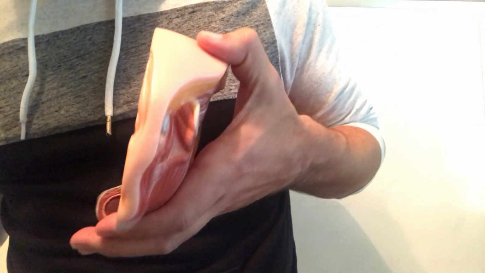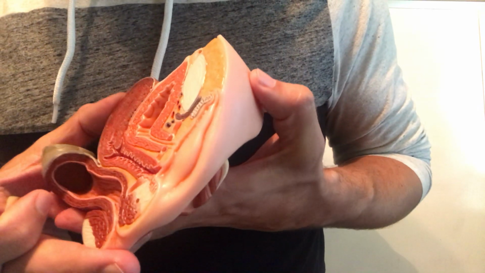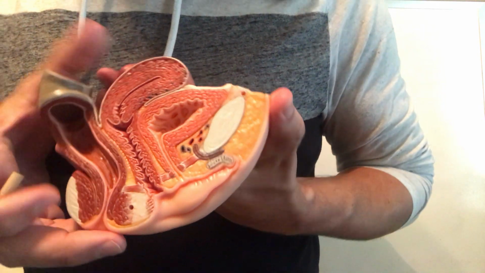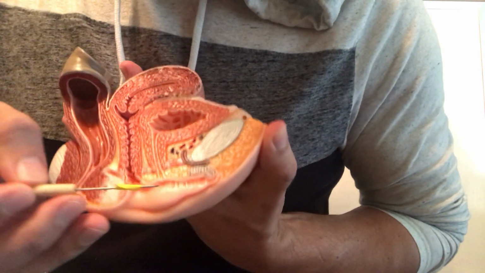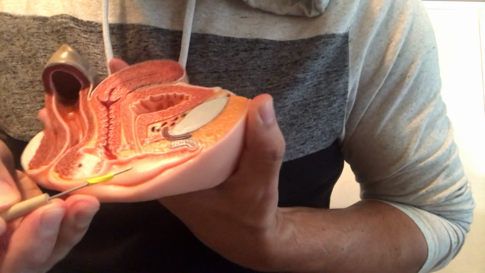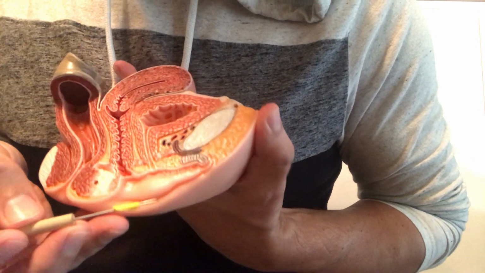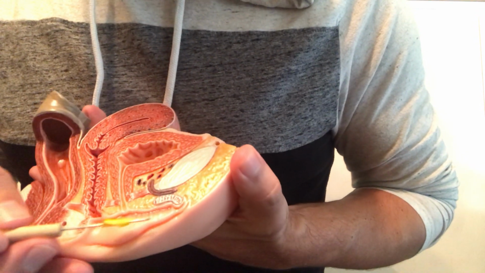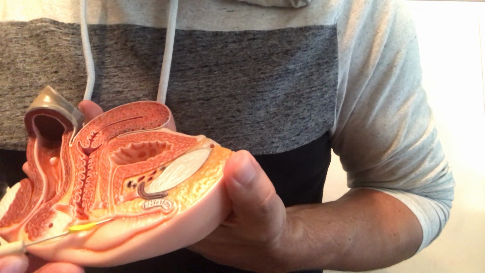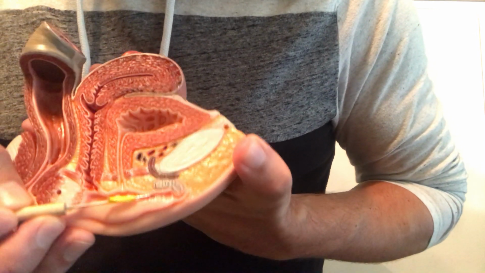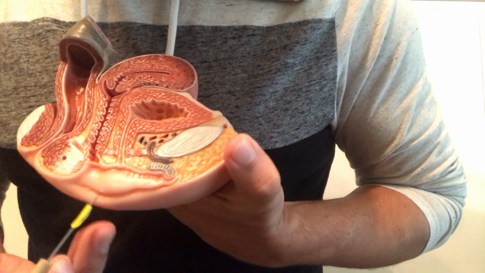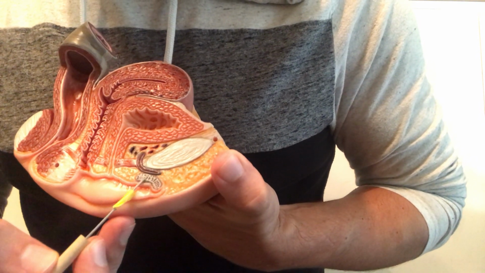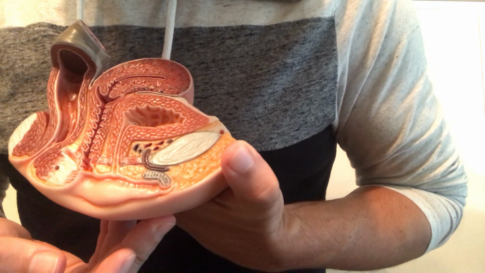So let's go ahead and look at this where we open it up and we look at the portions of the vulva here. And now you can see that this is going to be the small and that's the large. So labia minora, labia majora. The roof of all that is going to be called the vestibule. On the anterior portion of the labia minora, that's where the clitoris is found.